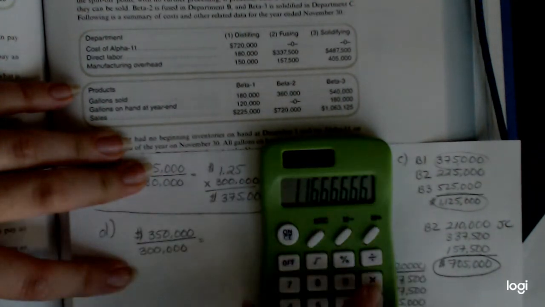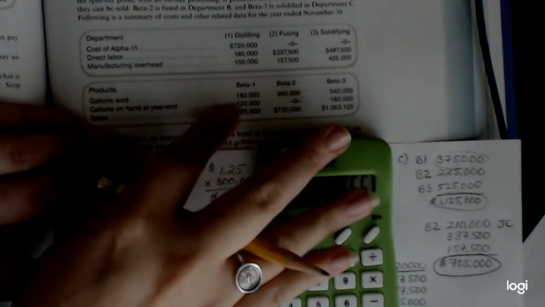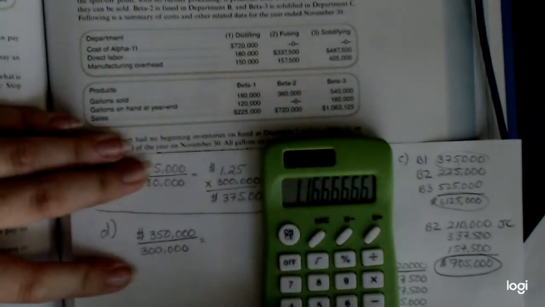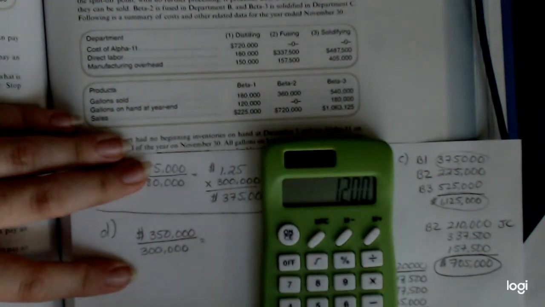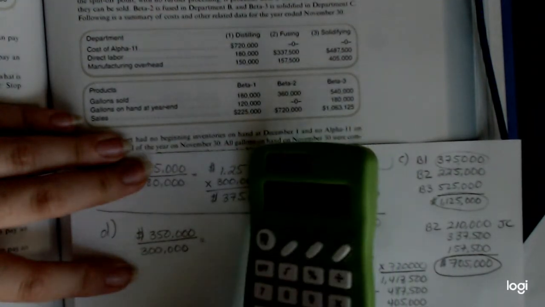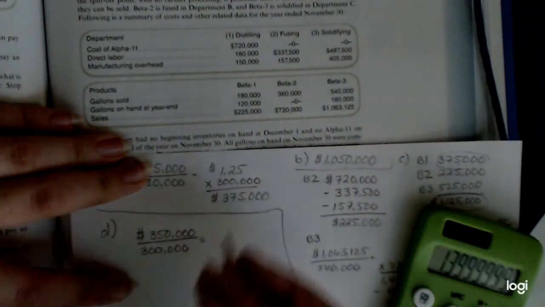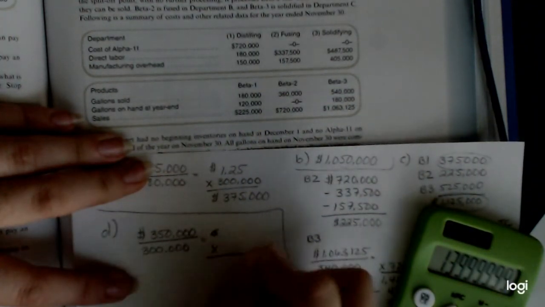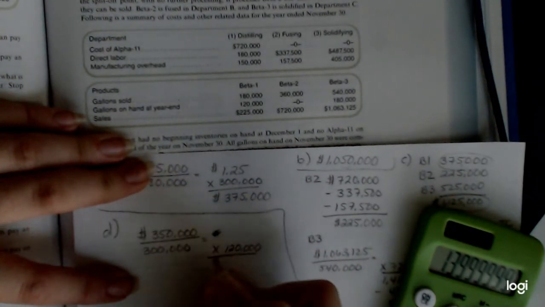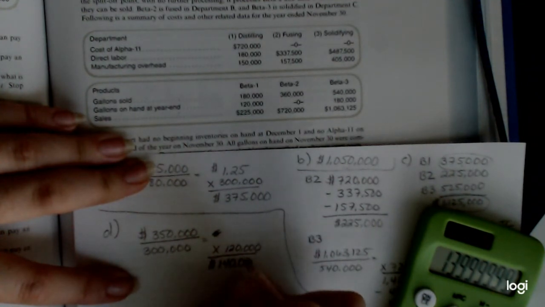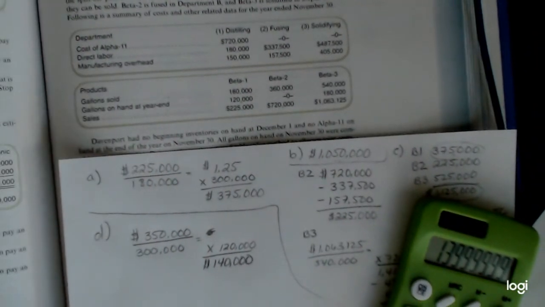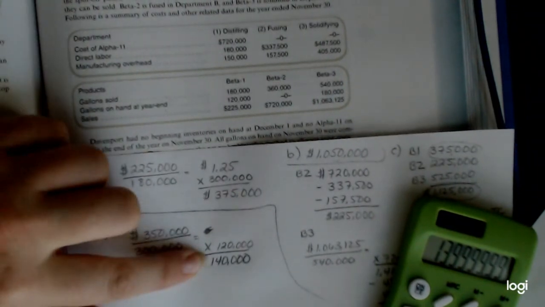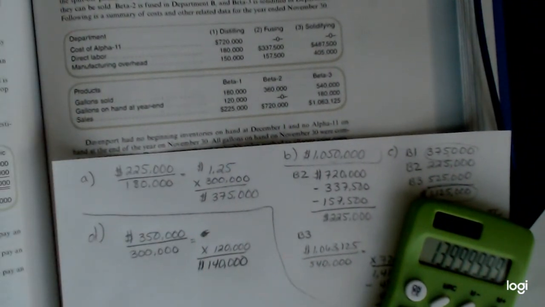So we're going to multiply that by the units that are in ending inventory, sorry, gallons in ending inventory, 120,000 gallons. So whatever our answer was here times our 120,000 in ending inventory, and that gives us 140,000 is the cost of the gallons that are in ending inventory for B1.